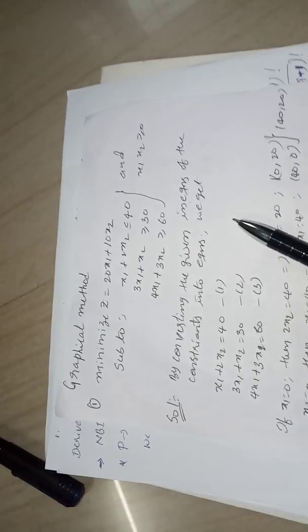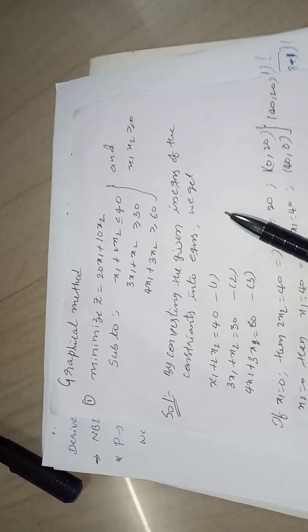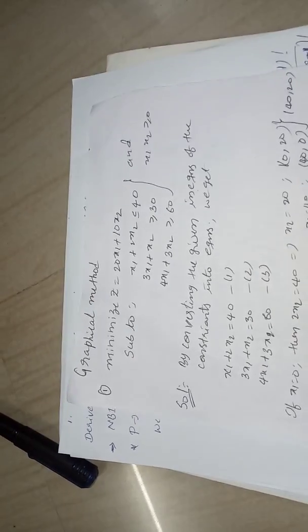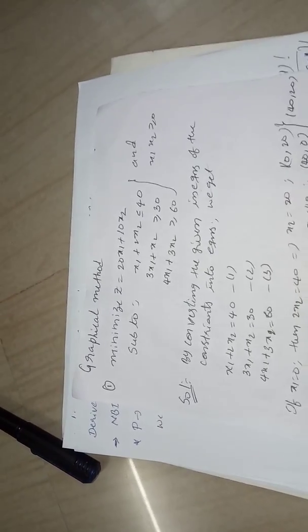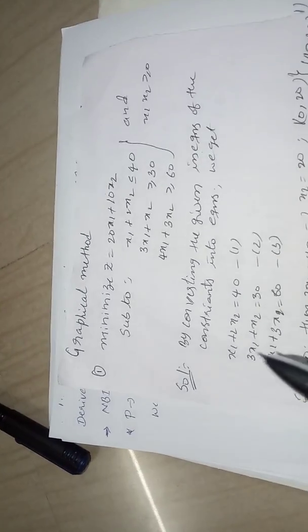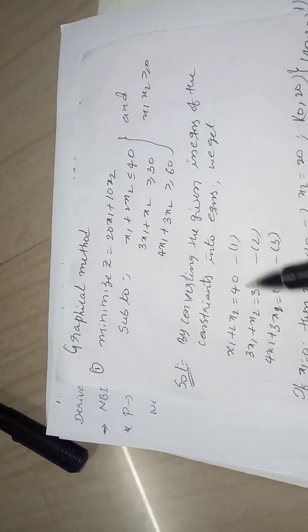Here there is no need to add a slack or surplus variable. So this is the graphical method. But in the case of simplex, Big-M and two-phase methods, you have to apply slack, surplus or artificial variables. That is not necessary in the case of graphical method.